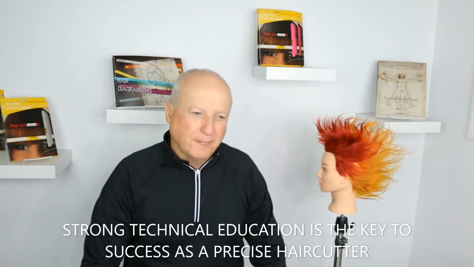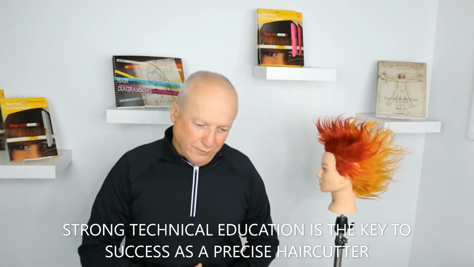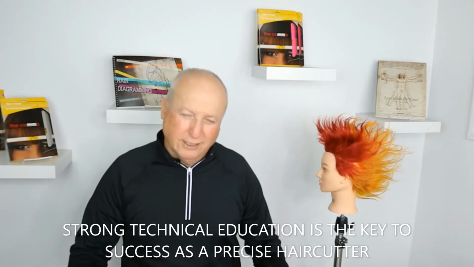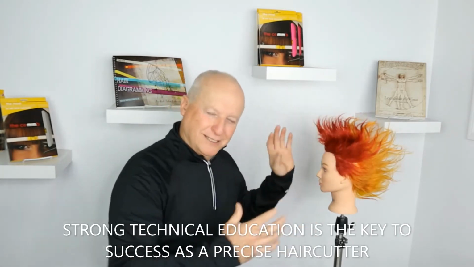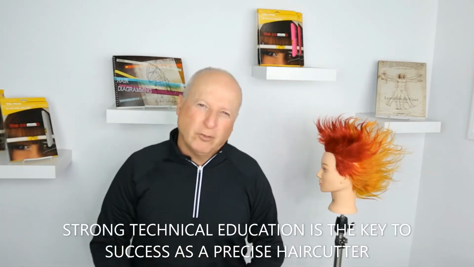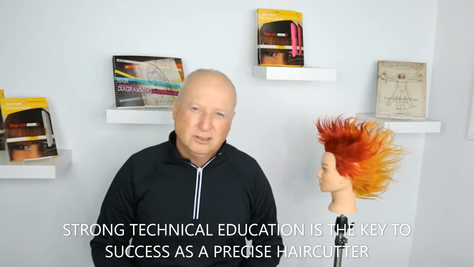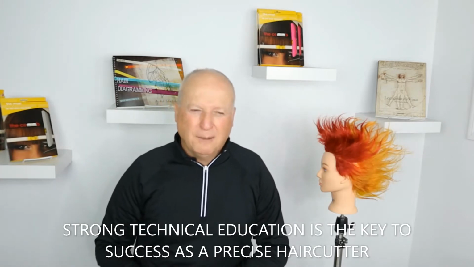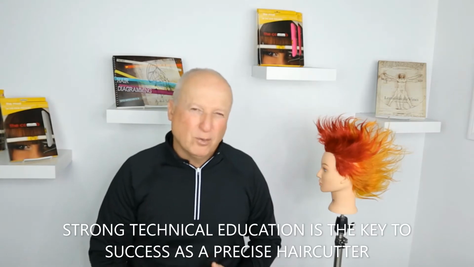I really believe that a very strong foundation should start with the technical part. Even if we are feeling a little bit afraid about the meaning of haircutting, basically when we're creating a haircut, we are creating a geometric shape in a space. That's basically what we are doing. So it's extremely important to understand that there are angles, that there are shapes, and having the technical education is extremely important.